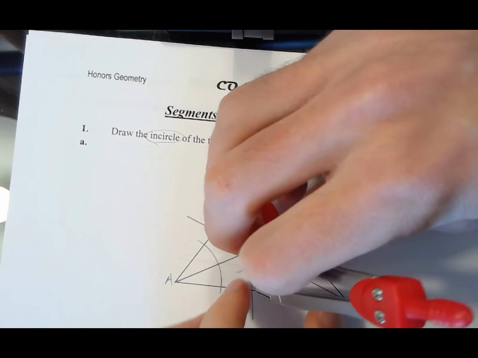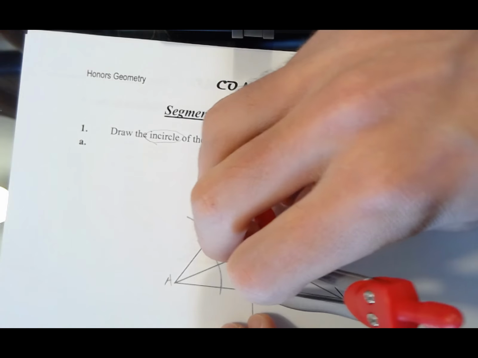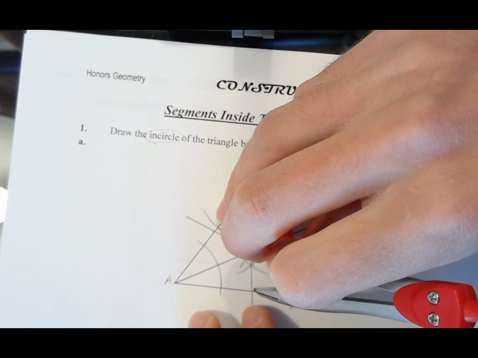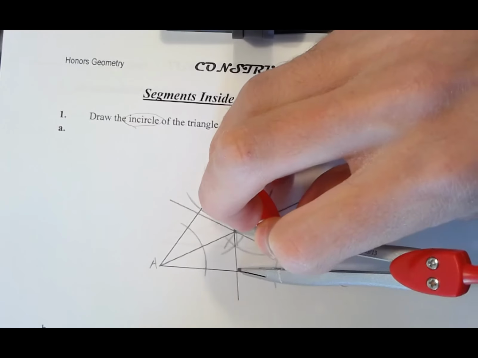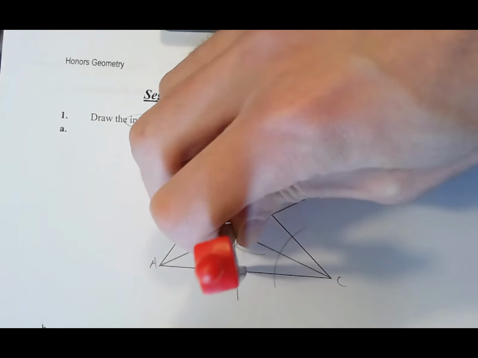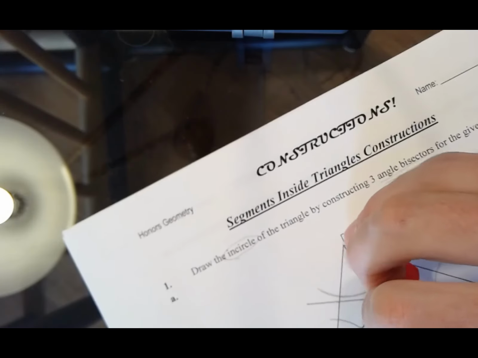So it's right there, and again, the more accurate you are, the better it'll turn out. So I have my compass from there down to AC. Let's see. So now I'm just going to make a circle. Let's see how I did.